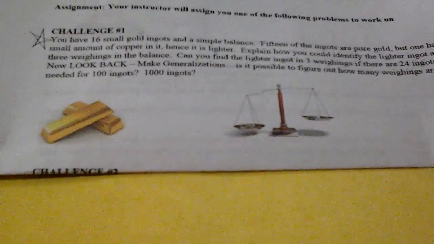Okay, today I'm going to talk to you about Seminar 3, Problem Solving Part 1, with the theory class that goes along with the Numbers and Operations math class with Kendall Jacobs. I was given this problem, Challenge 1.